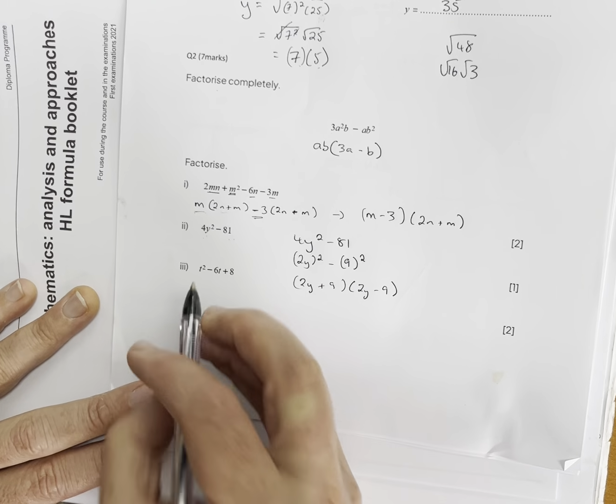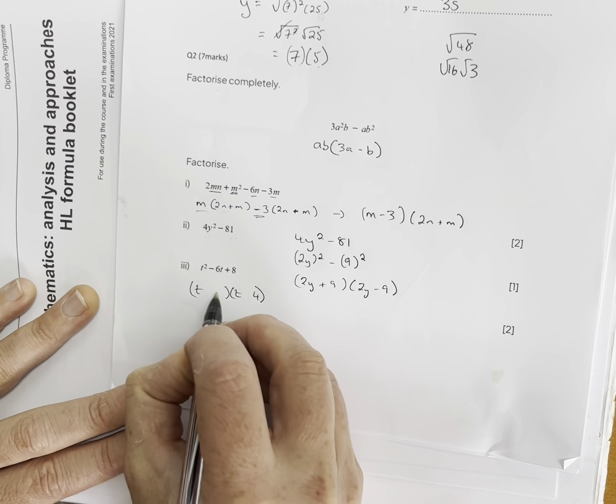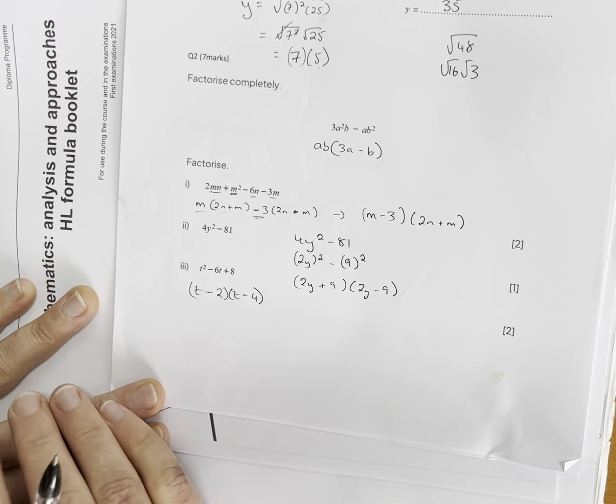And the last one of these, the trinomial, t times t, 4 times 2 multiplied to give the 8. They both must be minus to make a minus 6t in the middle, and that's it.